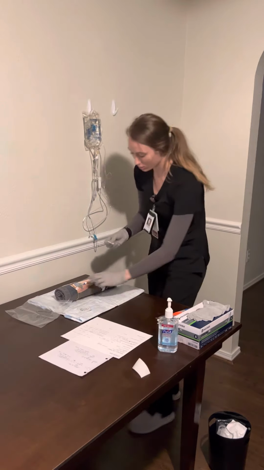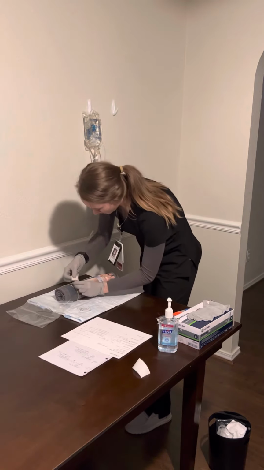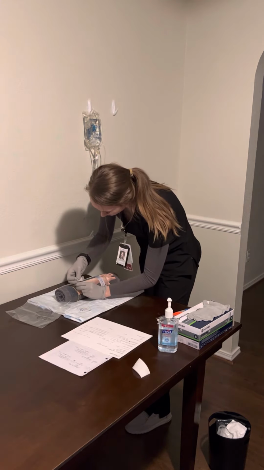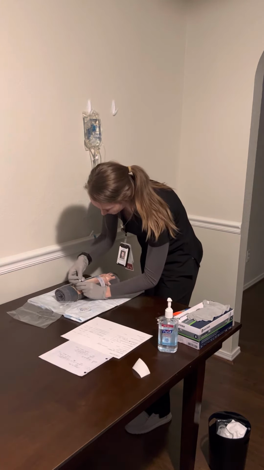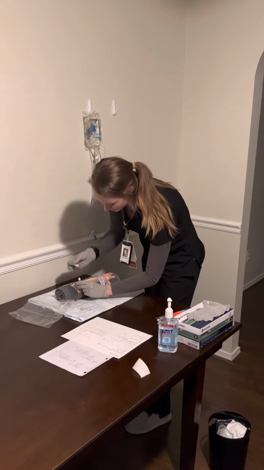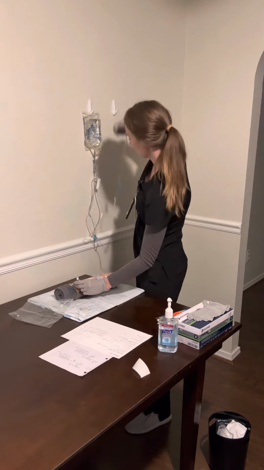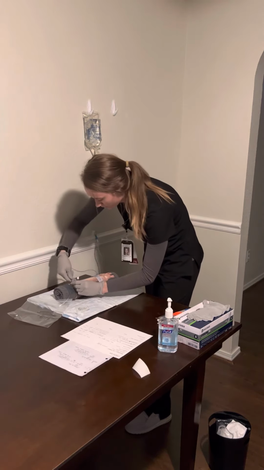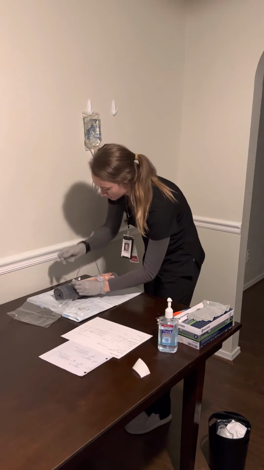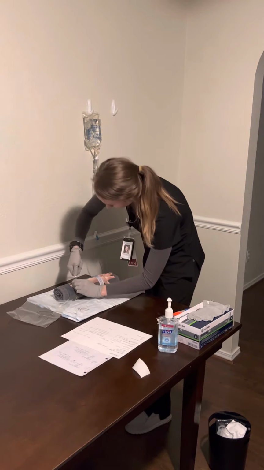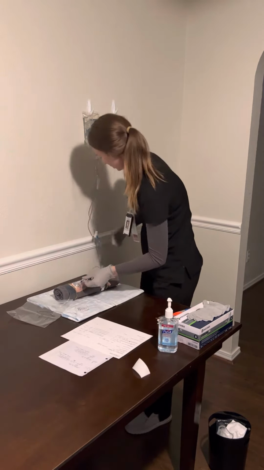So I'm gonna grab an alcohol swab and vigorously scrub the needleless connector. That's now clean, so I'm not going to let it touch her skin. I'm going to remove the cap from the end of the tubing and connect the two. That is secured. I'm going to remove my gloves and wash my hands again.